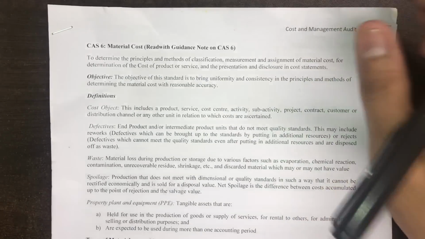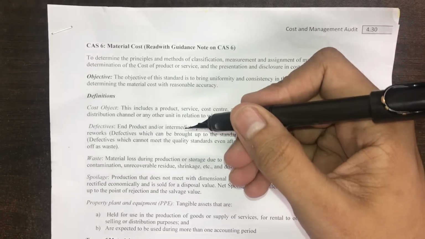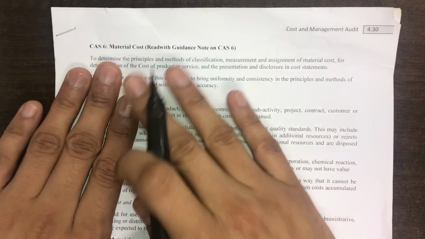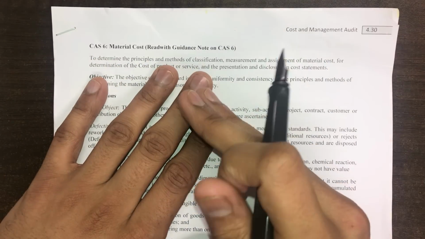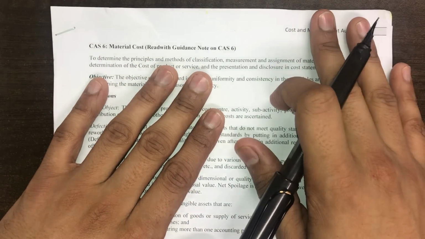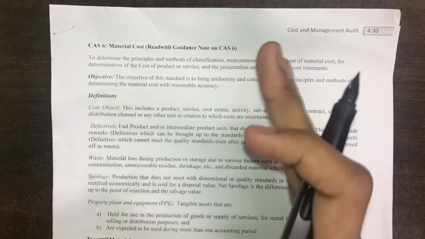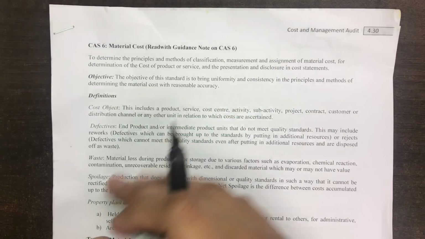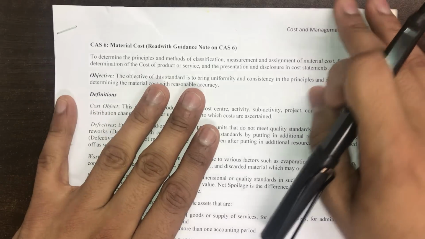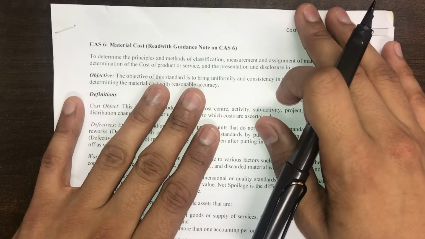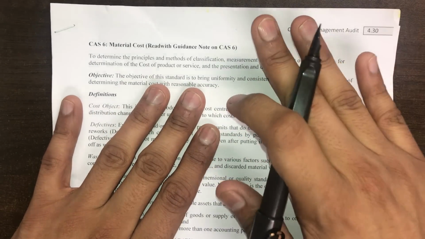This time on the important provisions of Cost Accounting Standard 6. Yes, Cost Accounting Standards, especially from Cost Accounting Standard 1 to 8, are very, very important for your examination. So, one by one, I am creating small revisionary videos for all the important cost accounting standards so that you can easily revise them, easily prepare them for your examination and score good marks.